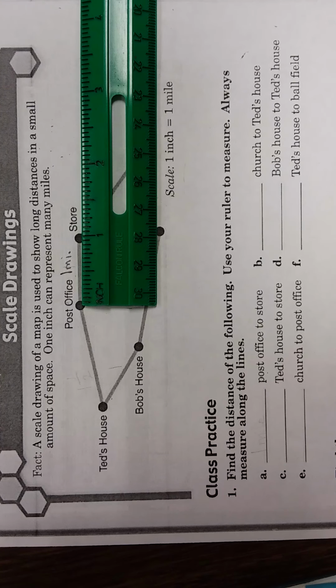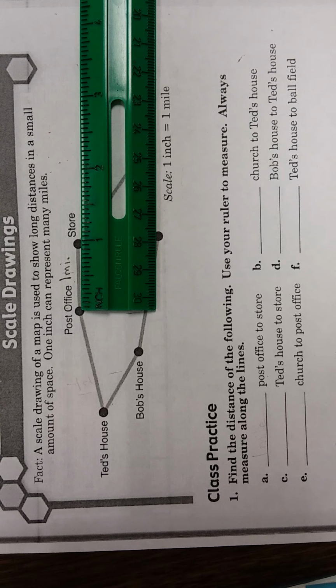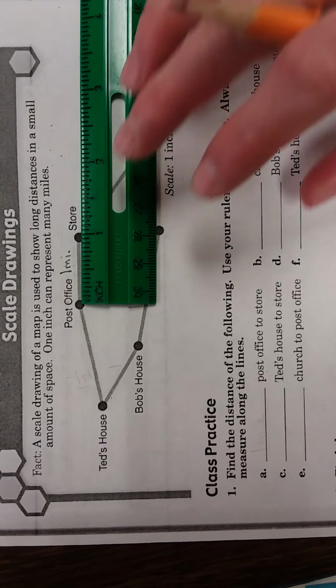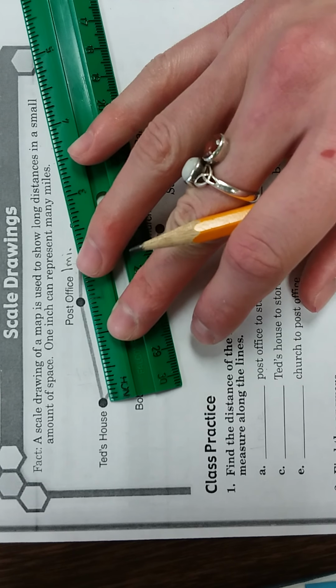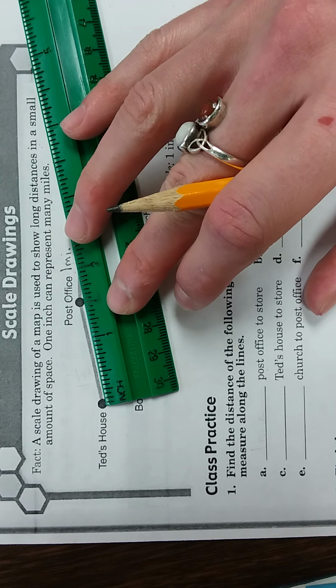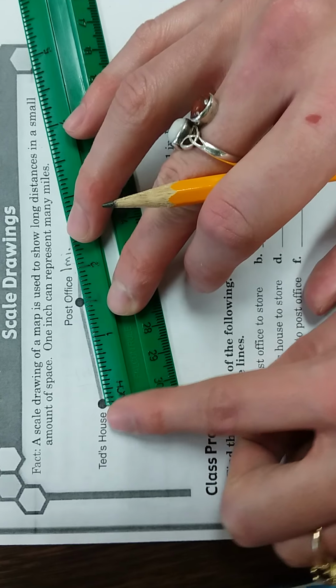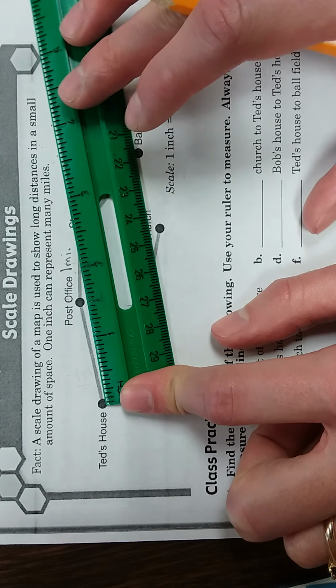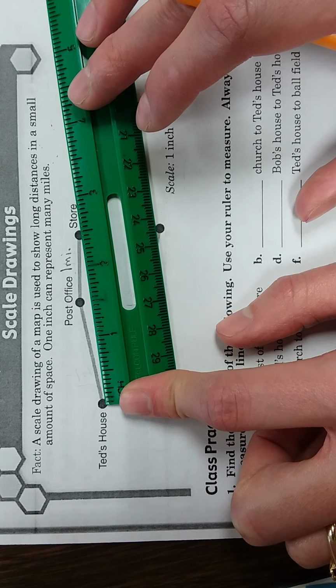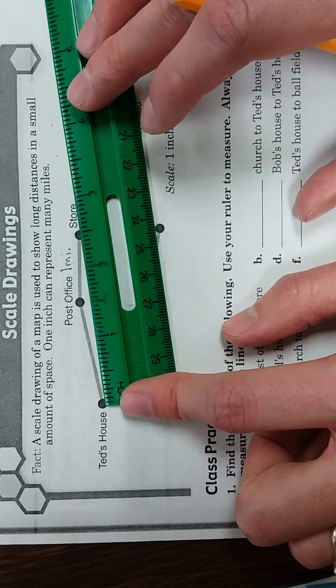The next thing we have to do is figure out how far it is from Ted's house to the store. Now, the temptation for you guys is going to be to stick that first line right here on Ted's house and then to measure directly to the store. That's not what the question asks, though.